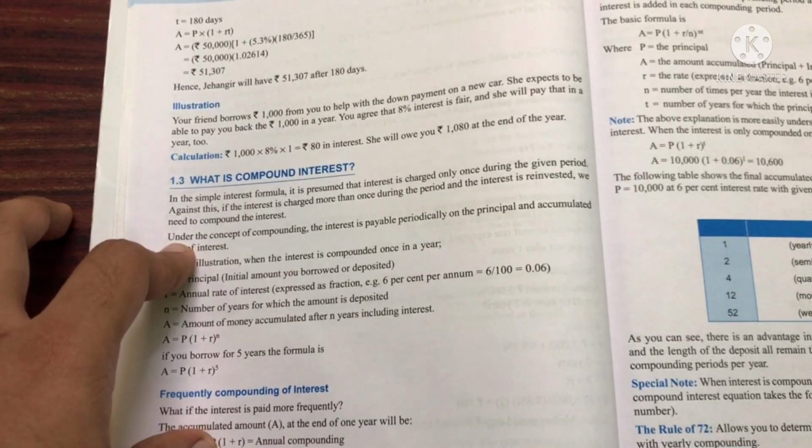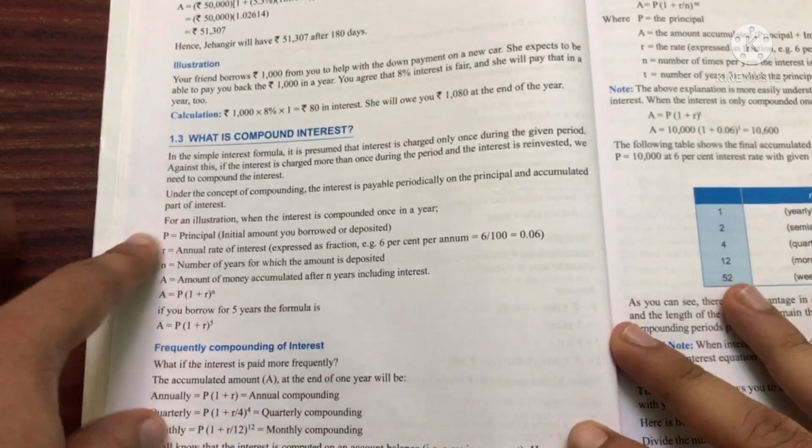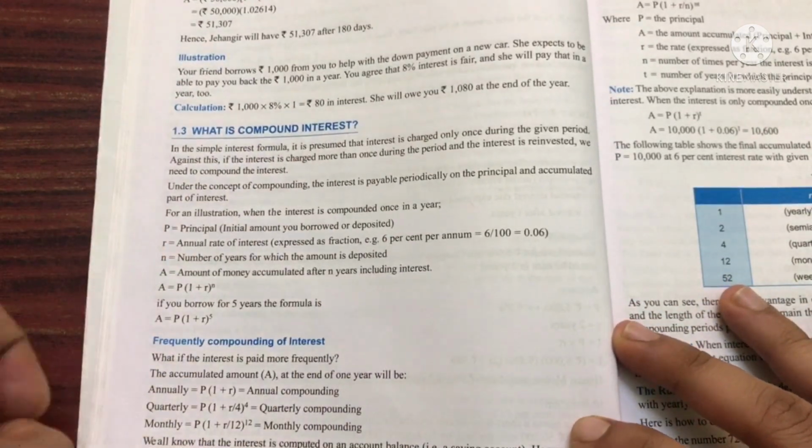The main reason is the frequency. For interest, we will also get an interest. For example, if we are lending for 10 years, in the first year we get some interest. For that interest also, the second year interest will be applied, so we will get a more amount. Here, for illustration, some notation has been given.